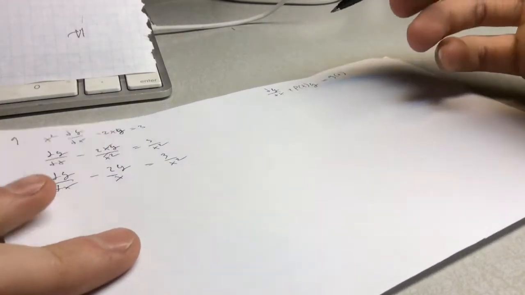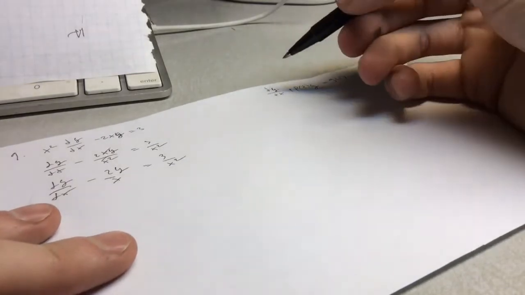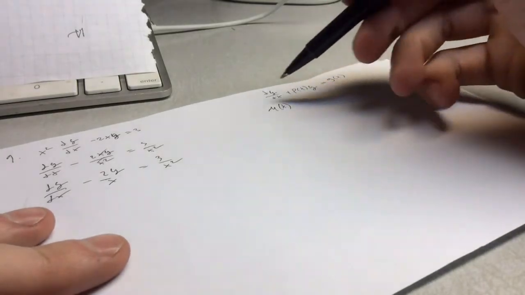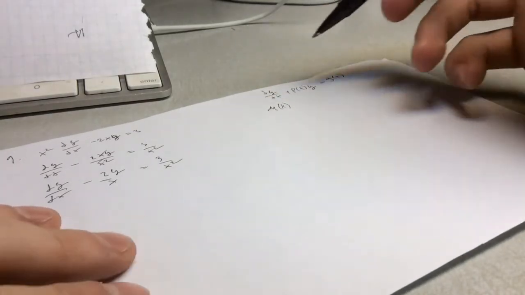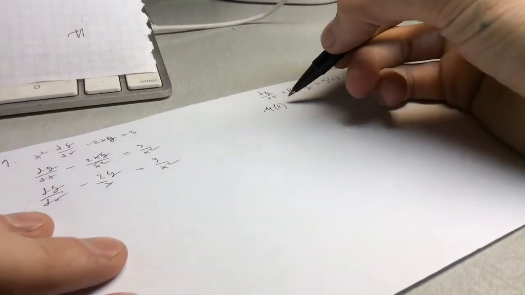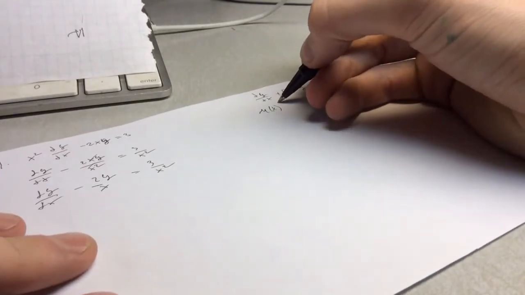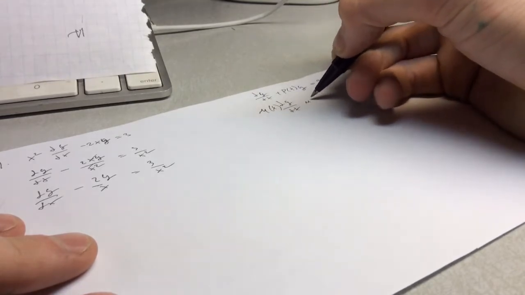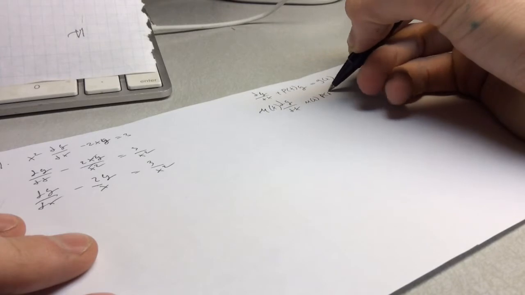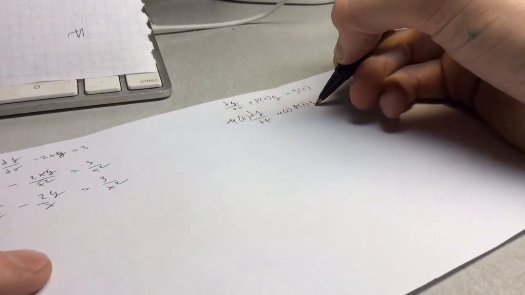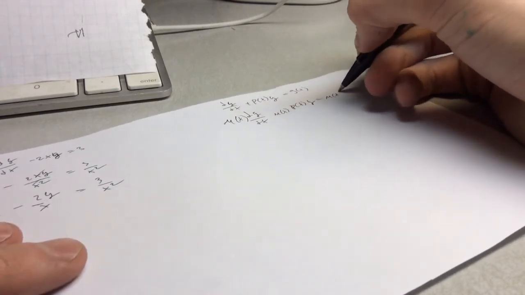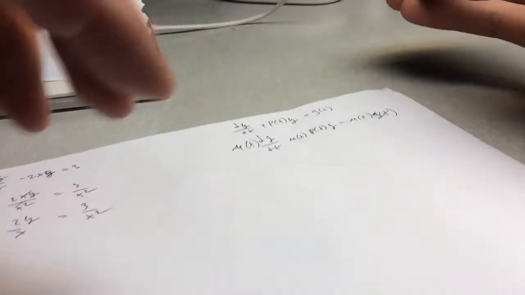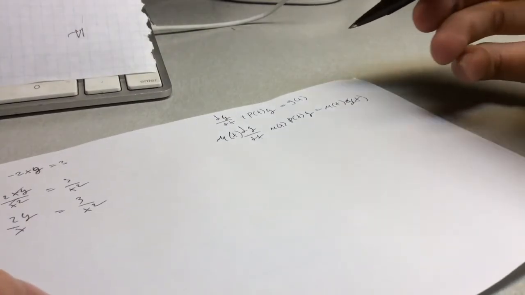If you remember from the review, the integrating factor is some function mu of x that multiplies every term in the differential equation. Multiplying mu of x in everywhere, we have mu of x times dy/dx, plus mu of x p of x y, equals mu of x g of x.